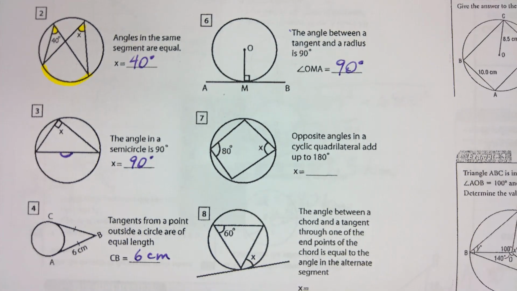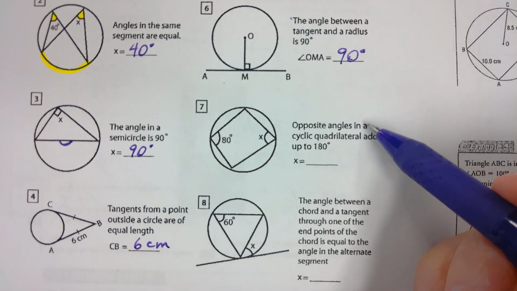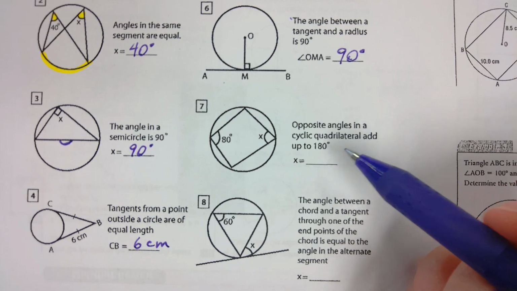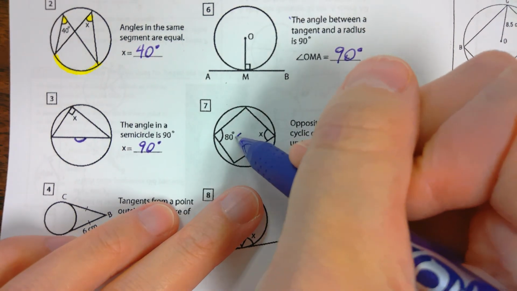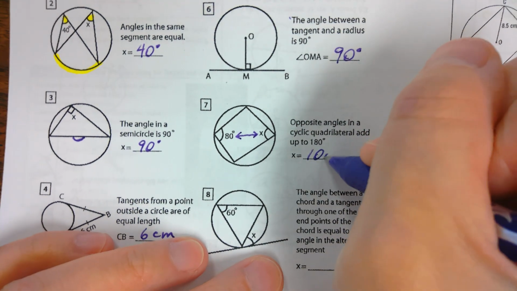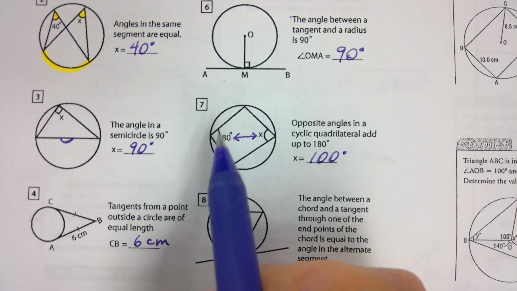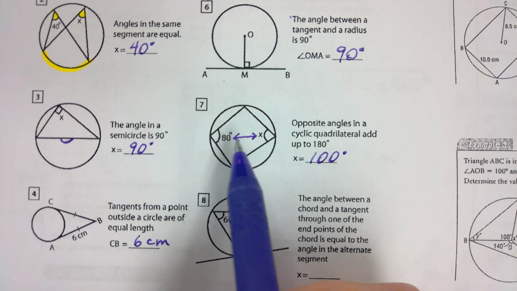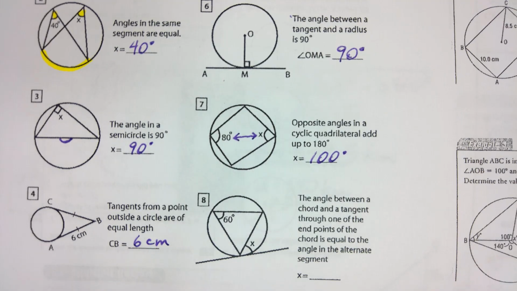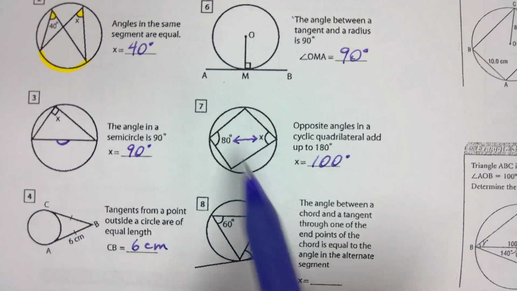Yeah. Okay. And then this is an interesting one. Opposite angles in a quadrilateral inside a circle add up to 180. So in this case, that means x is 100 degrees. Some of you might think, oh, I thought it's the same, it's 80. It's not a parallelogram. Some of you might be thinking of a parallelogram, but this is a property of a quadrilateral inside a circle.